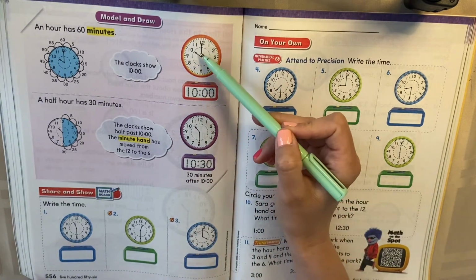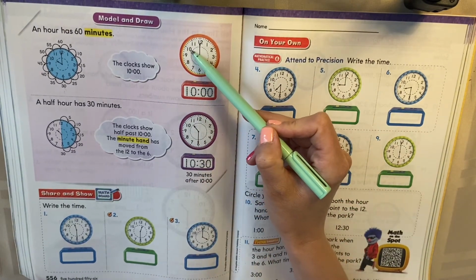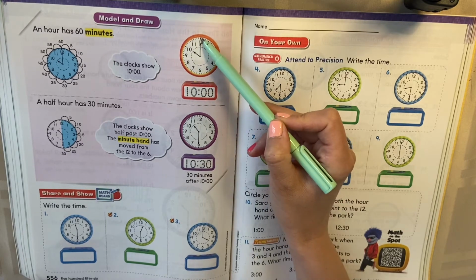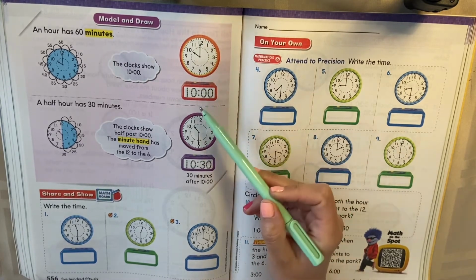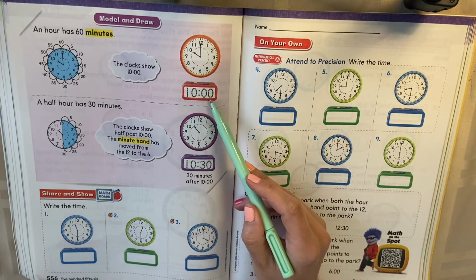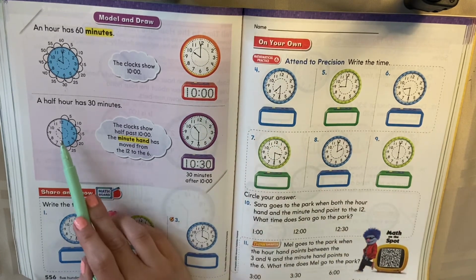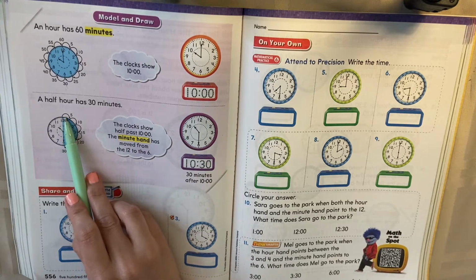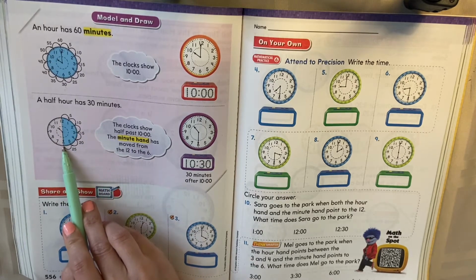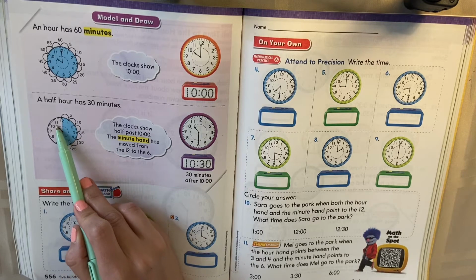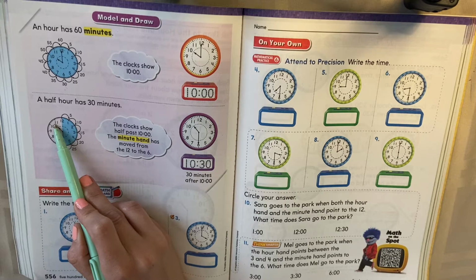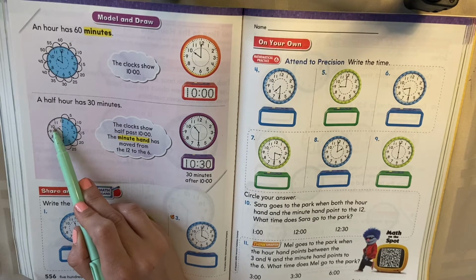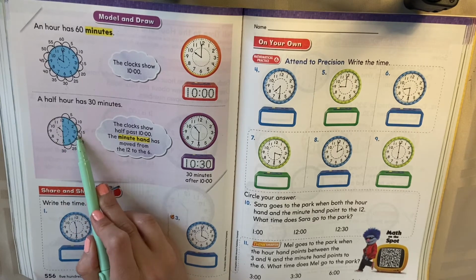And here it is just plain on our analog. The hour hand points right to the 10, the minute hand goes on the 12. We say it's 10 o'clock. On this one, instead of 10 o'clock, the minute hand went halfway around the clock. Look, the hour hand's in between. So when it's in between, we say it's 10:30, because it went halfway past the 10, and 30 minutes went by.